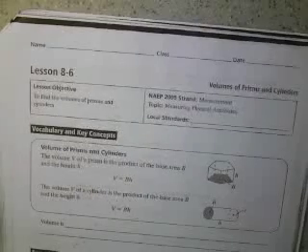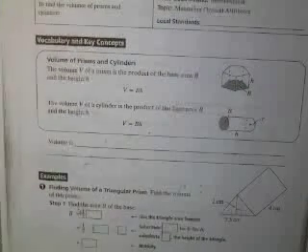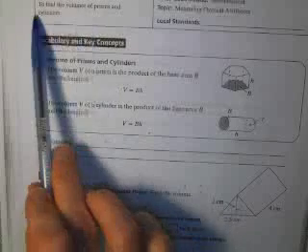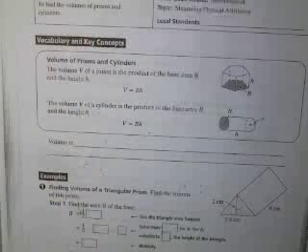This is lesson 8-6 for Course 3, Volumes of Prisms and Cylinders. We've worked with area and surface area. Now we're going into volume. So that's basically what our objectives are, to find volumes of prisms and cylinders.